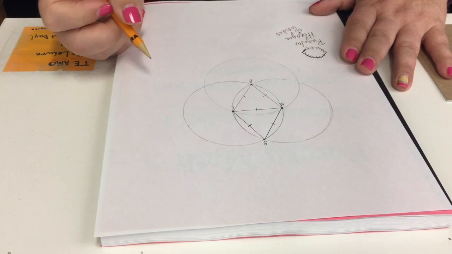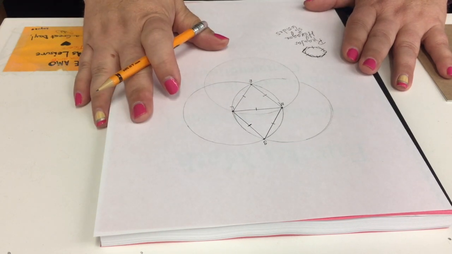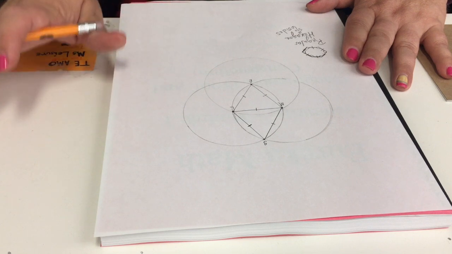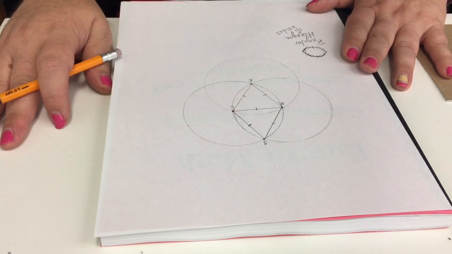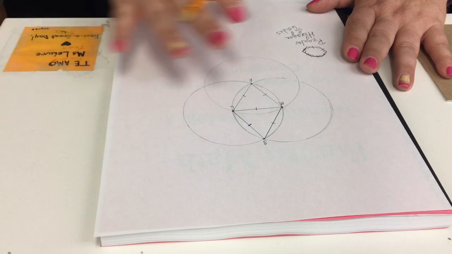All right, so good luck on that. It's due our next class after Labor Day. So you should have your tools and supplies ready to go at home. So you'll have your compass and ruler so you can do this.